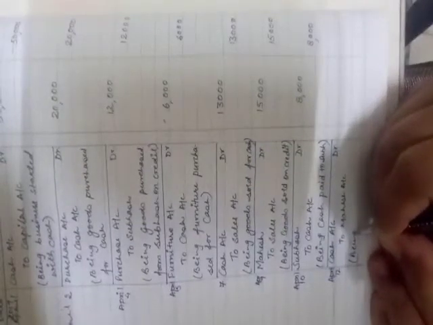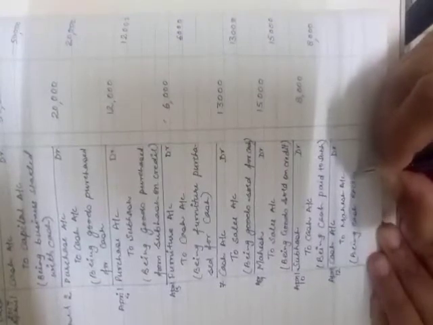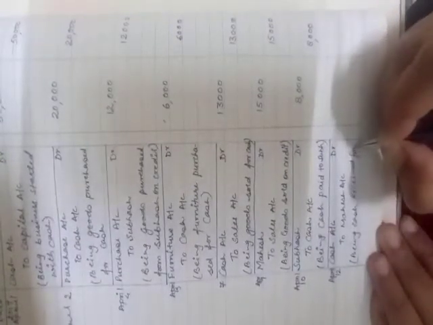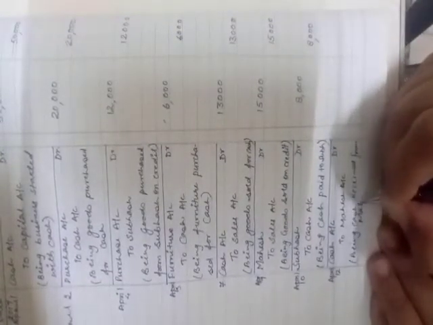So here, being cash received from Mahesh, amount is 10,000.